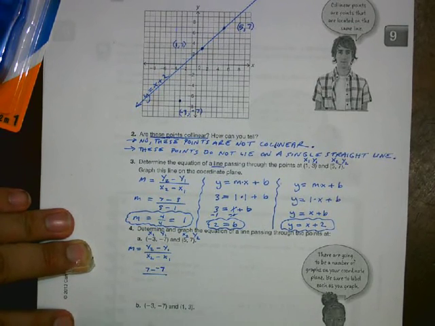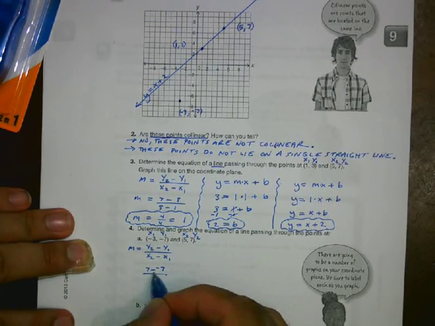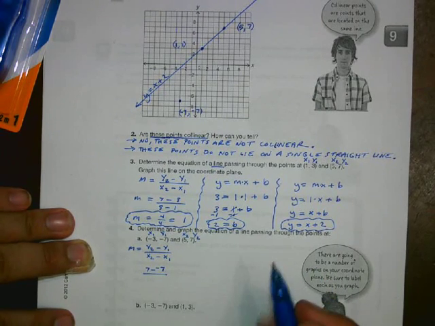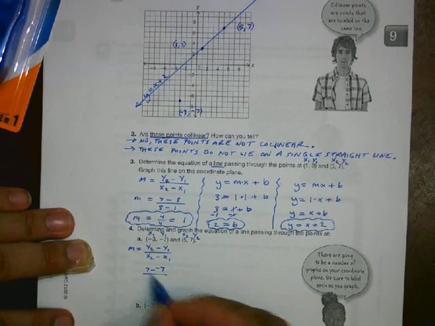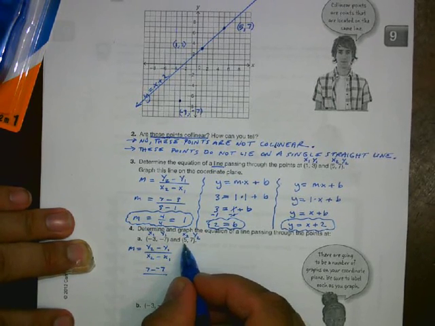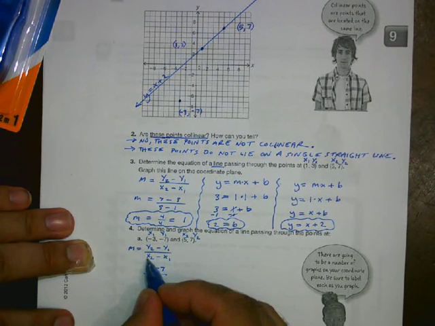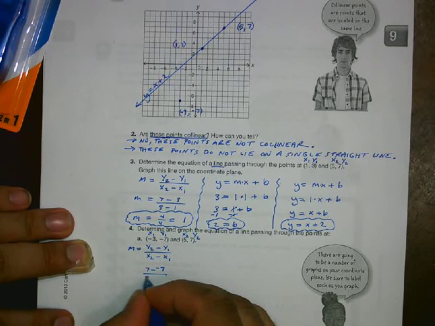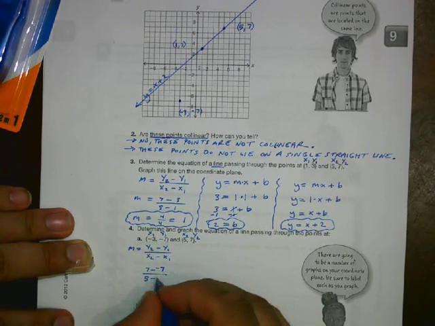Had me pause there for a second, because 7 minus 7 would be 0, and we would end up with a 0 for our slope. And with a 0 slope you would have a flat line. So let's see here. We've got to do our x's now. X sub 2 is 5. And then minus negative 3.